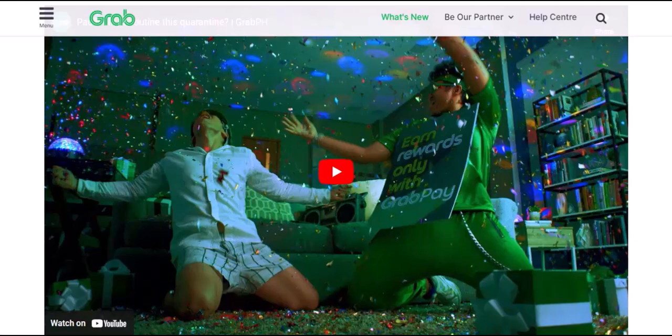Review and confirm. Before hitting send, review all the details: recipient, amount, and any notes. Make sure everything looks good. Enter your PIN. For security, you'll need to enter your GrabPay PIN to confirm the transaction. Hit send and you're done. That's it. The money will be instantly transferred to their GrabPay account, and they'll receive a notification.